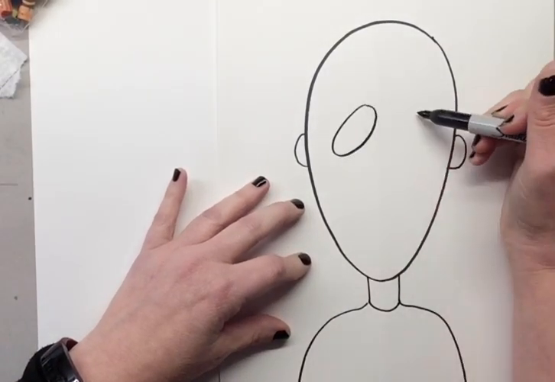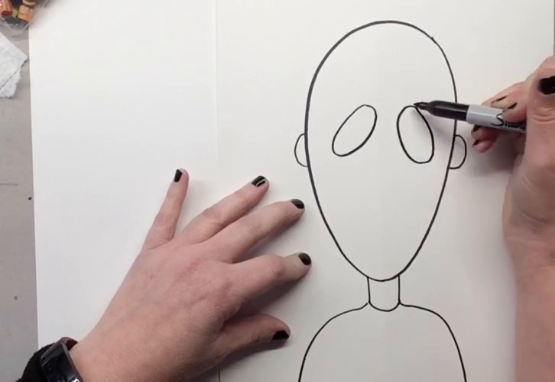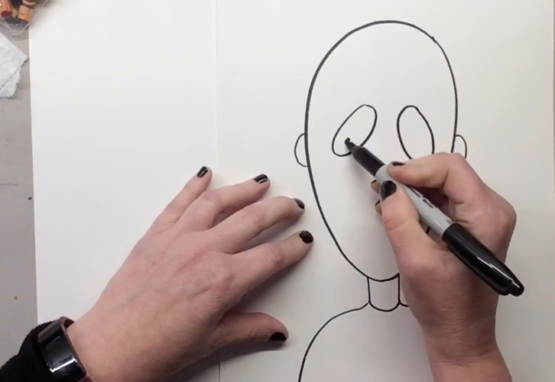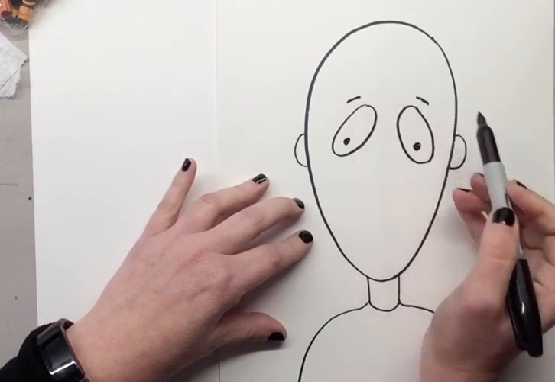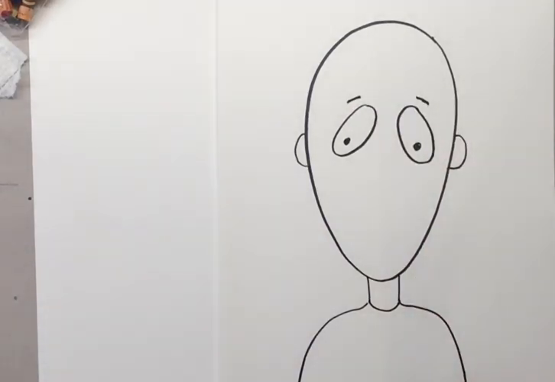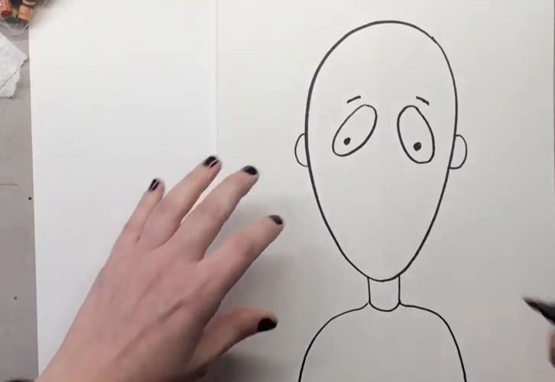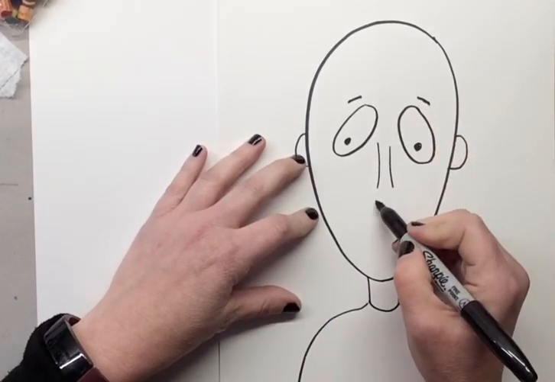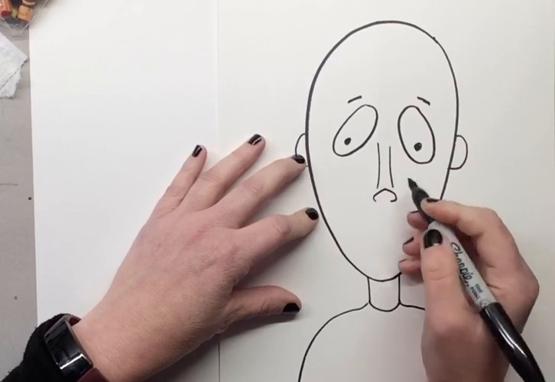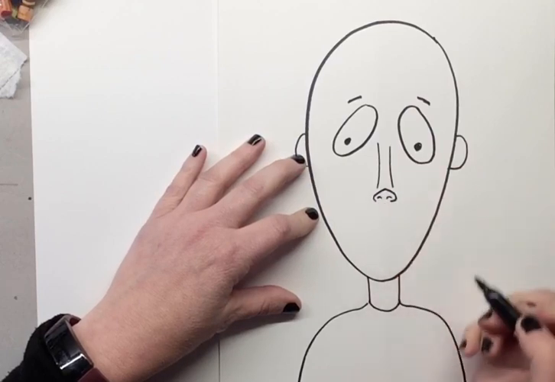One, two. And then you guys are going to do the pupils. Very simple. He also has really skinny eyebrows. Now there's a couple of options if you want for noses. You can do a long nose, you can do a thin nose, you can do a pug nose. I'm going to come down with a skinny nose. It comes around and then has the little nostrils.